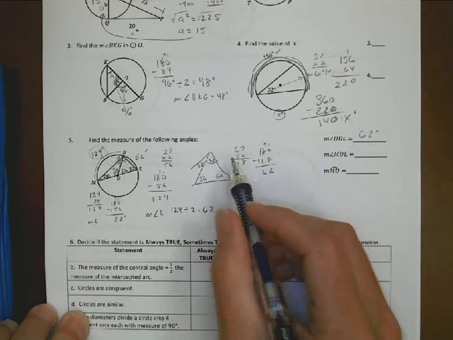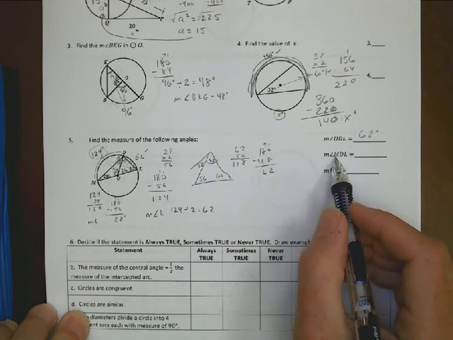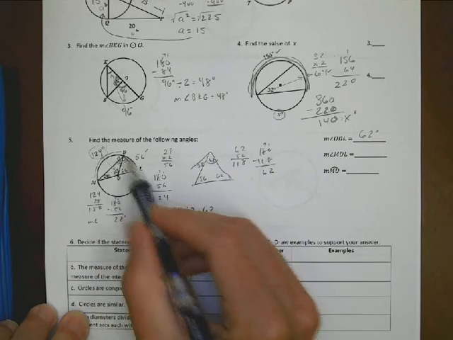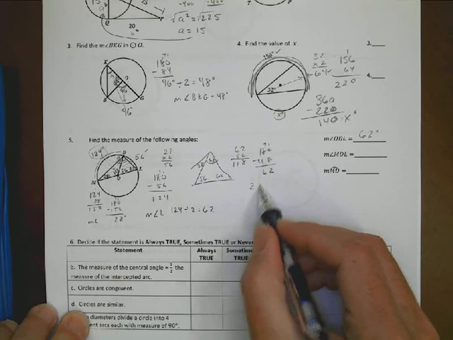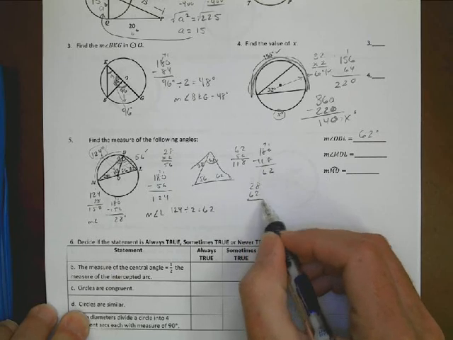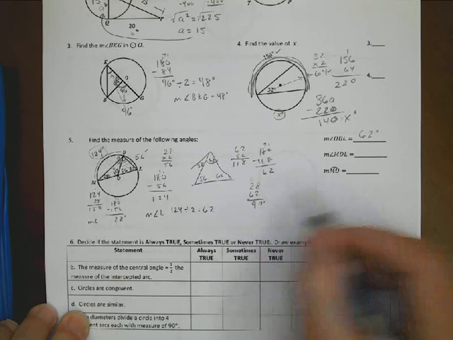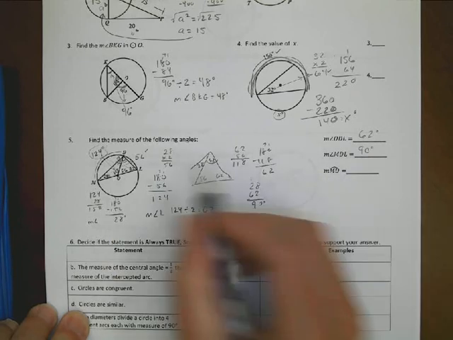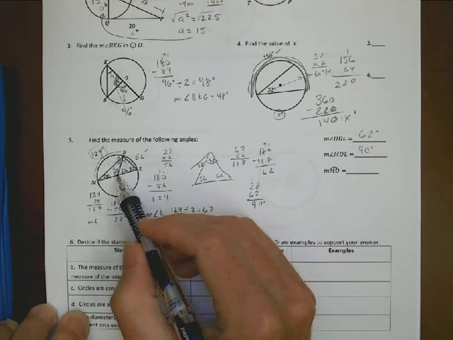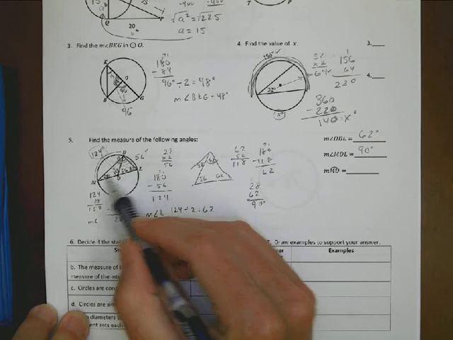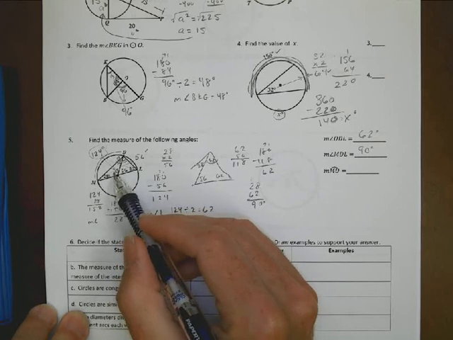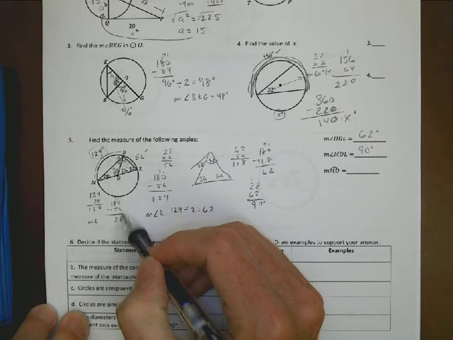Then, for the measurement of MDL, that is going to be the sum of the 28 and the 62, which total up to 90 degrees. So that came from finding out the measurement of the central angle, plus the 28, adding those together, and then subtracting it from the 180 to get the 28 number.